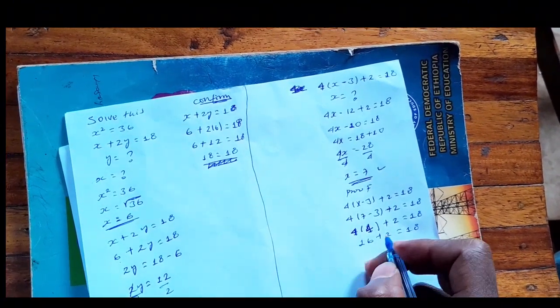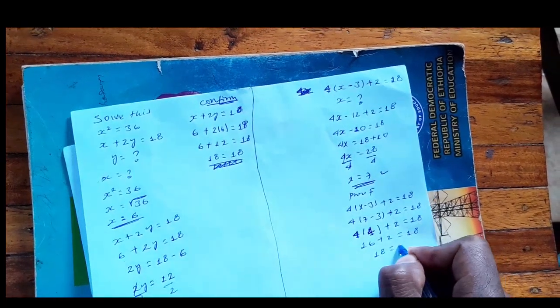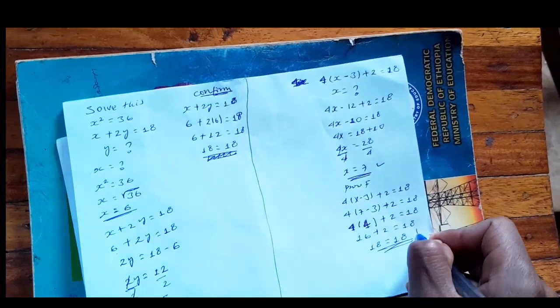After that, 16 plus 2 is 18, which is equal to 18. The answer is correct.